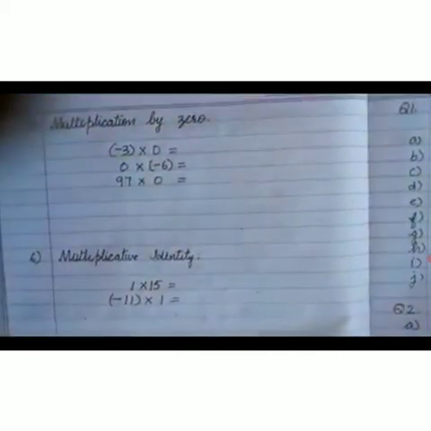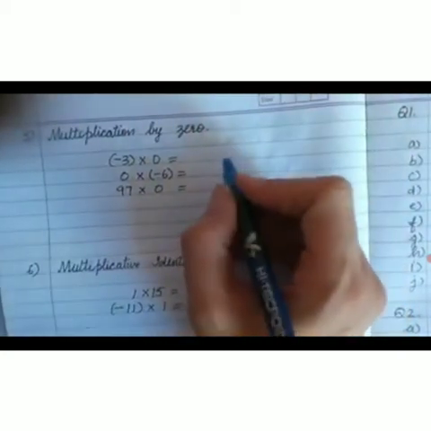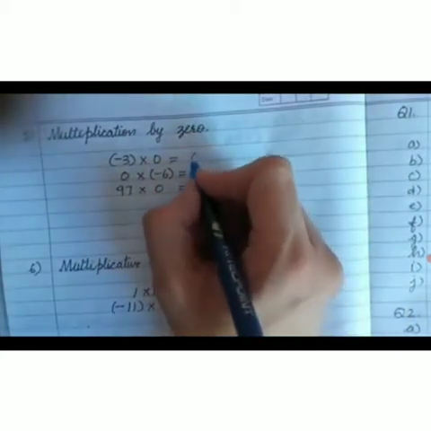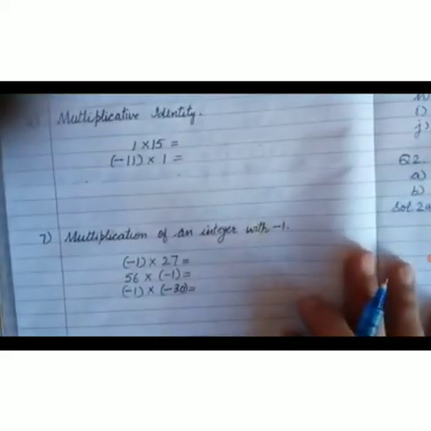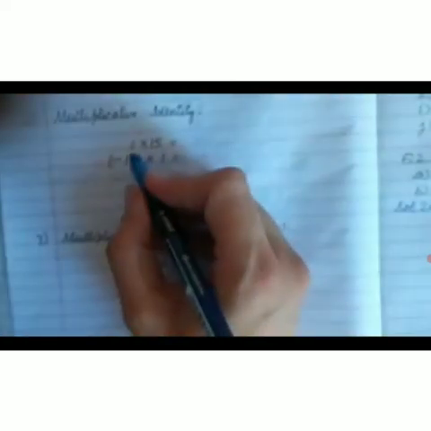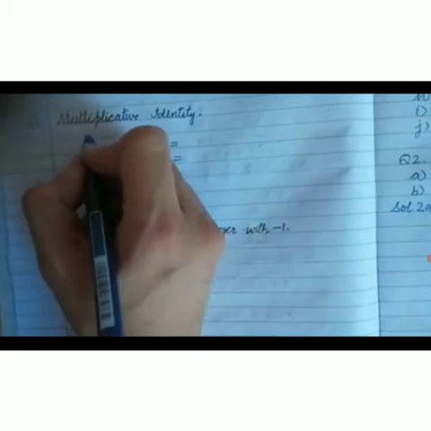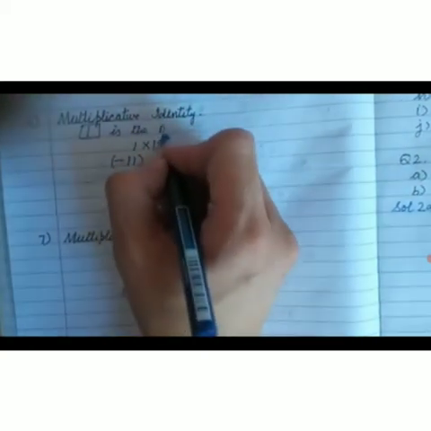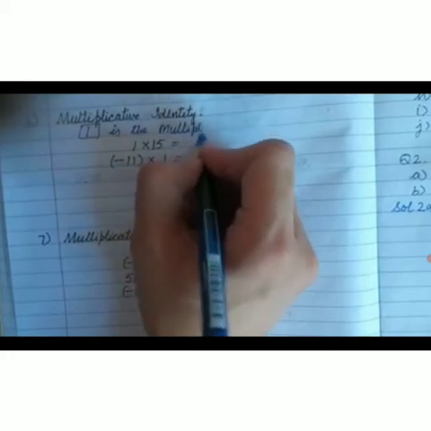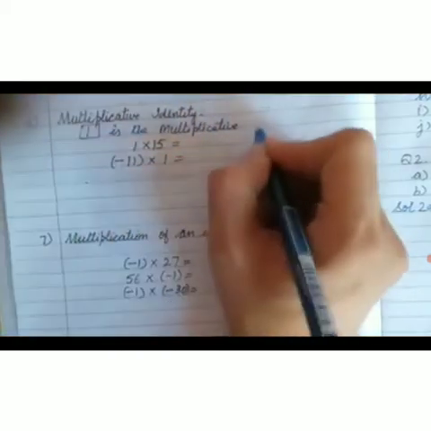Next, move on to multiplication by 1. Any number into 1 stays the same, so 1 is the identity, the multiplicative identity. Identity is nothing but the value 1, right? So we can say 1 is the multiplicative identity.